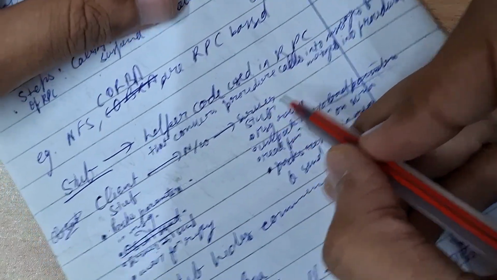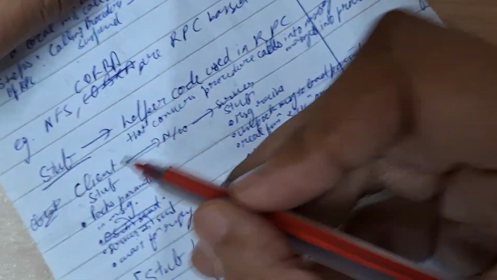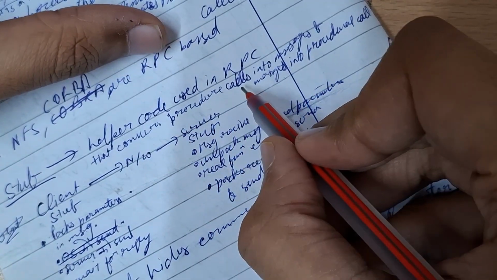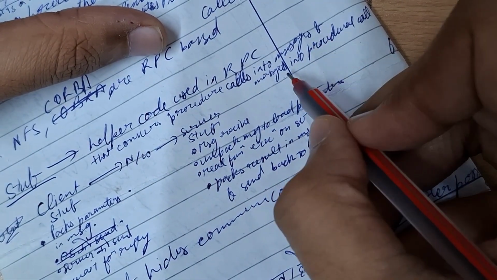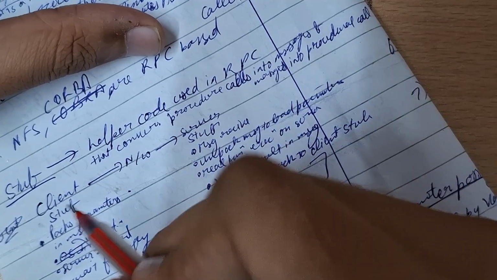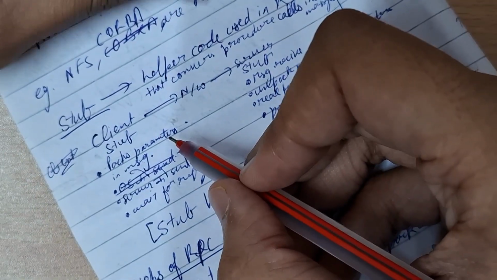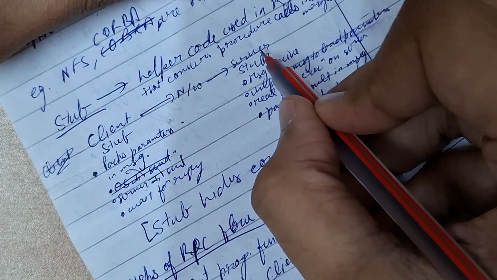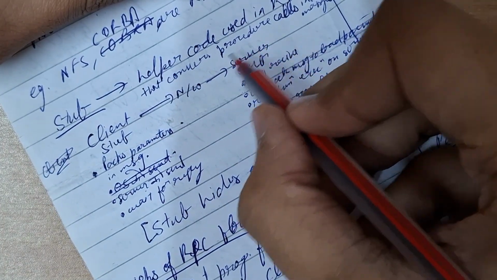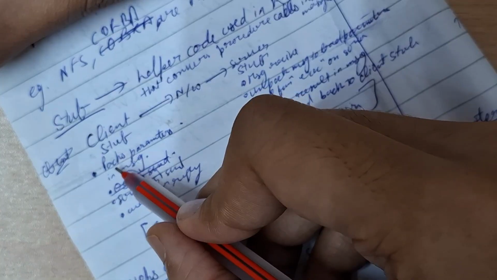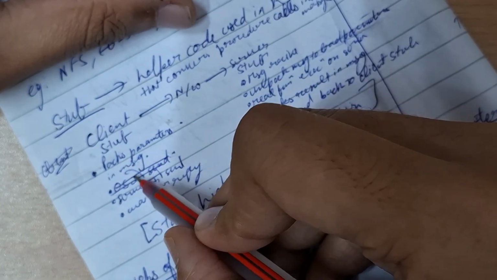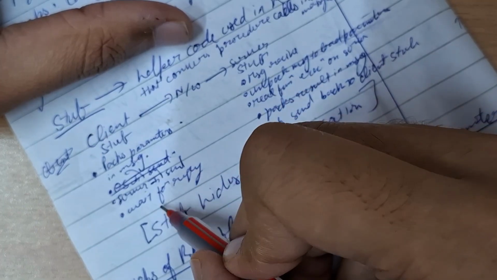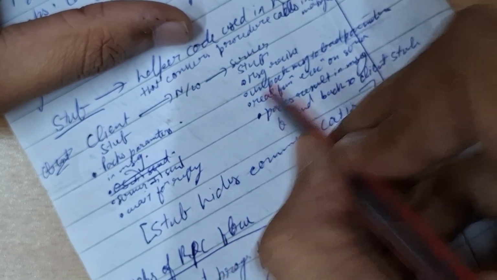One of the main terms you should know is stub. A stub is a helper code used in RPC that converts a procedural call into a message and a message into a procedural call. In RPC there is a client stub and a server stub, which are connected through the network.